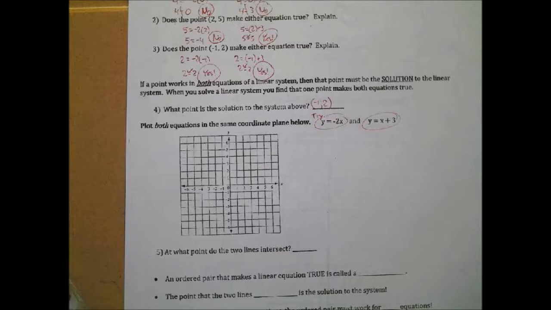No, go careful. Down 2, right 1. So go this way. There you go. Down 2, right 1 again. Keep going. All right, so then Brady, what's the other y-intercept there?